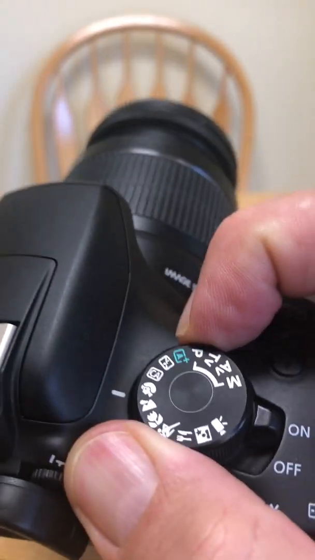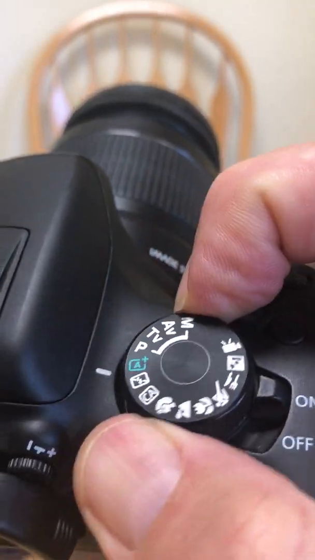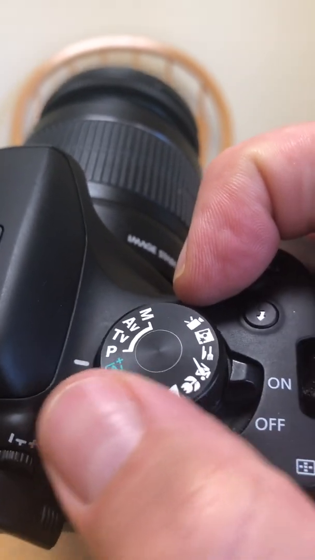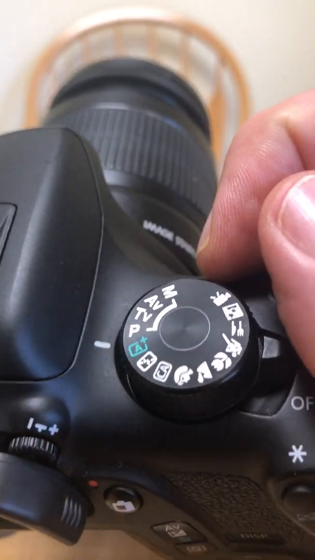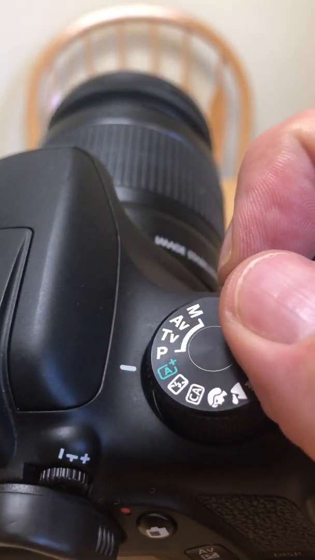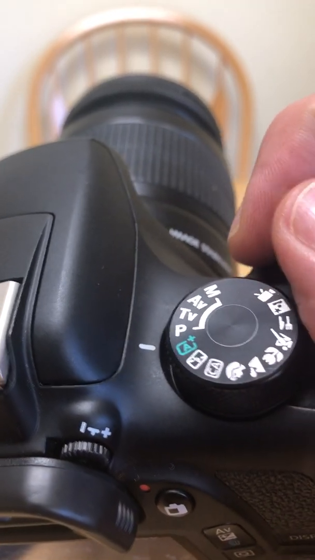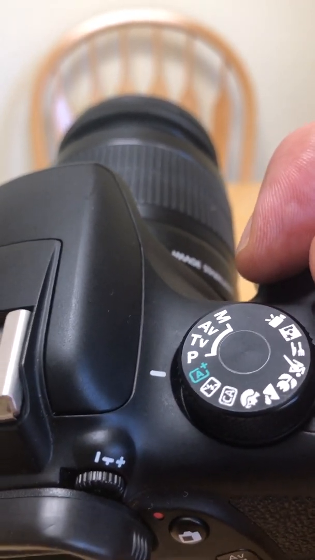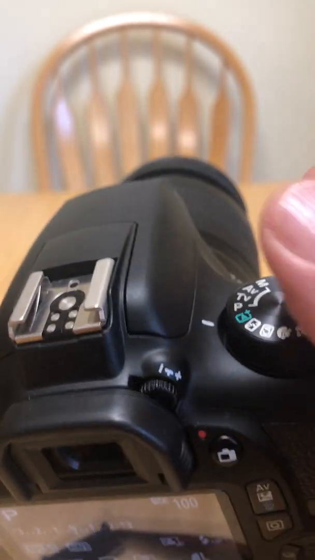So I'm going to set this dial right here to program, and the program is a good all-around feature just to leave. Most of the camera settings are set except for the flash, and that's really pretty important. I'll go over the dial in just a little bit.